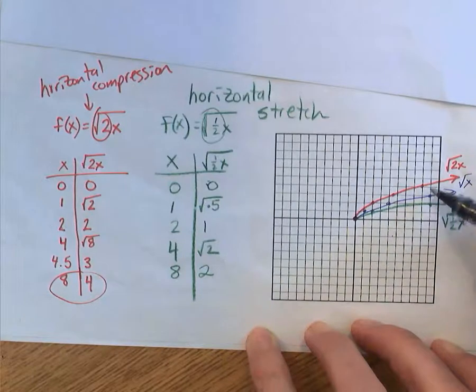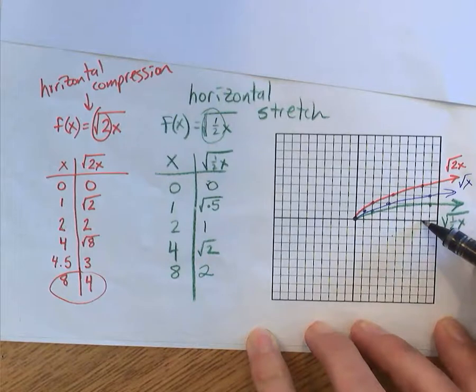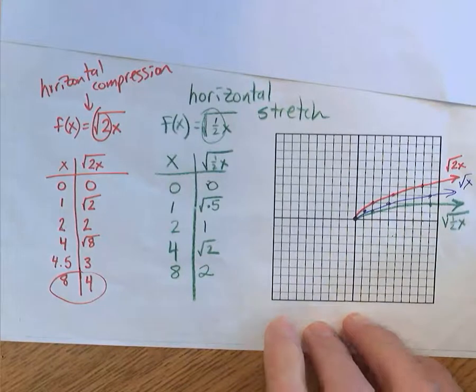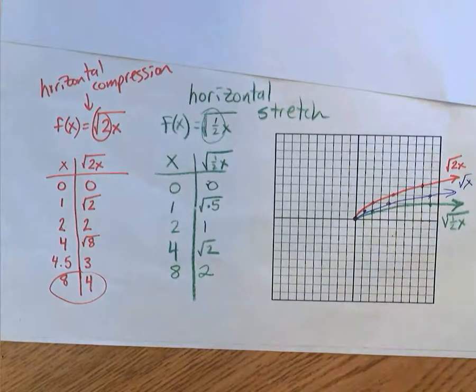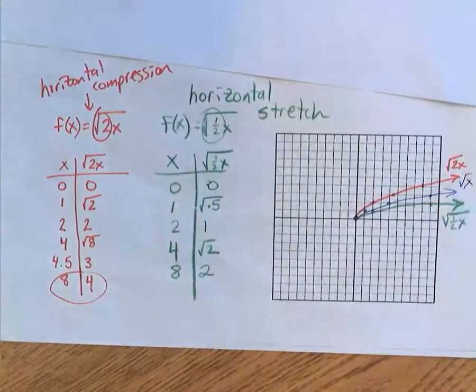So this point right here, that's not on the blue graph that we see, the normal one, but it actually is. Because look, 1, 2, 3, 4, 5, 6, 7, 8, up 4. Well, this point would normally be on this one over 16 up 4, because the square root of 16 is 4. So that's why this is compressed from this direction. That's why it's called a compression and not a stretch.